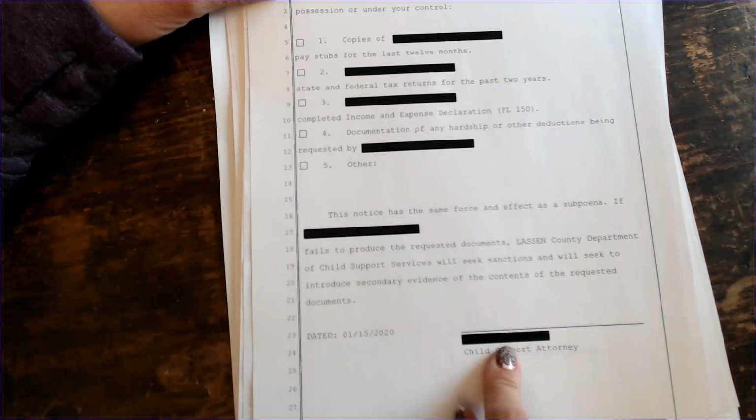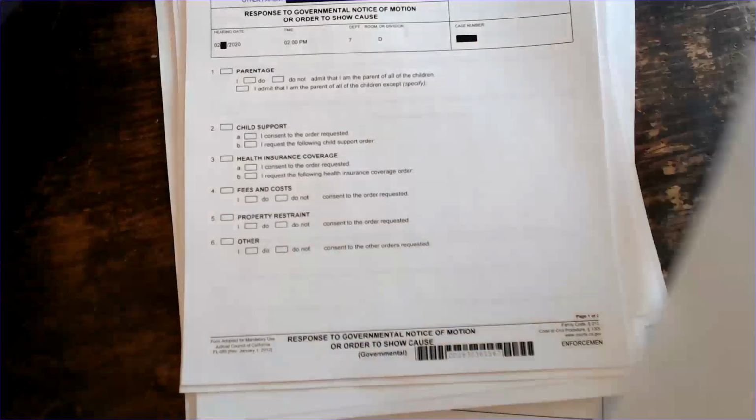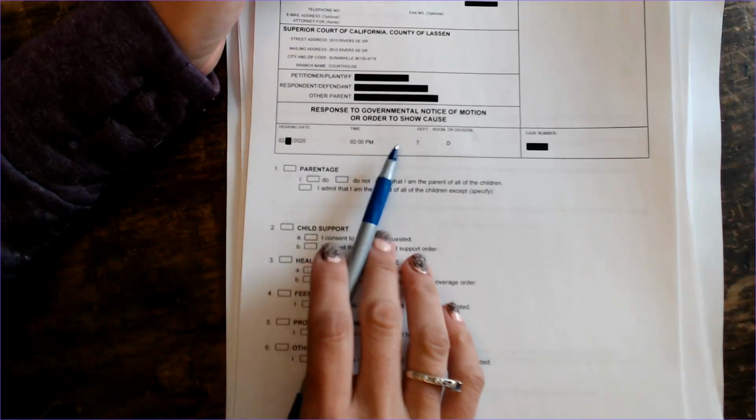And then it's dated and signed. Again, my Lassen County office doesn't do these, but you might see something like this in your packet from the department. Next page is blank. And then in the next video, I'm going to go over how to fill out a response to the motion.